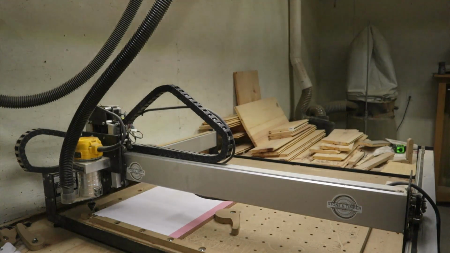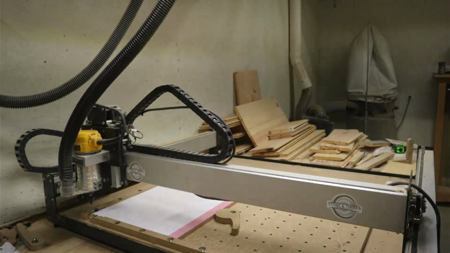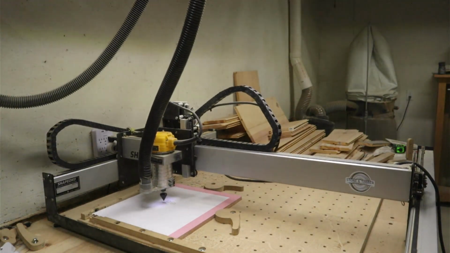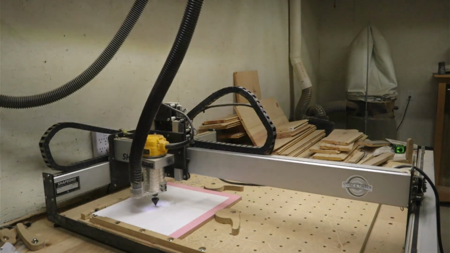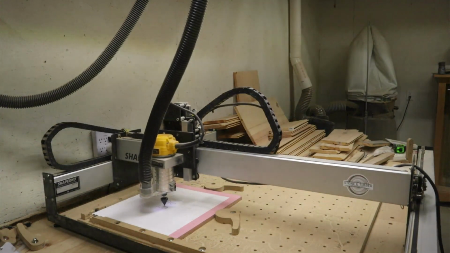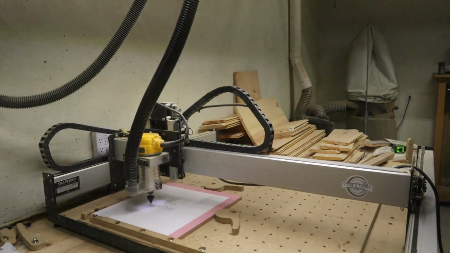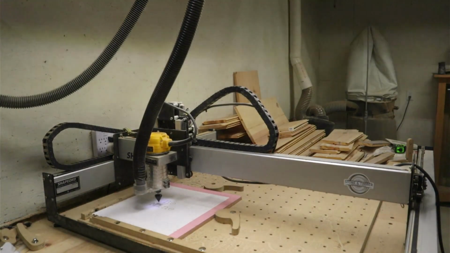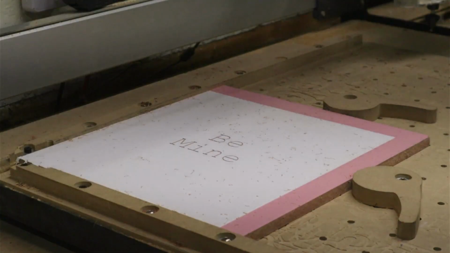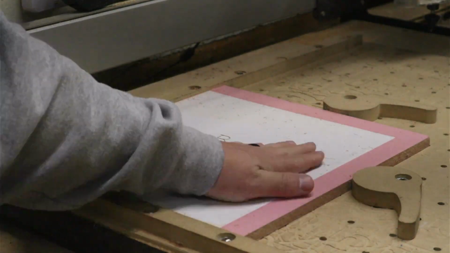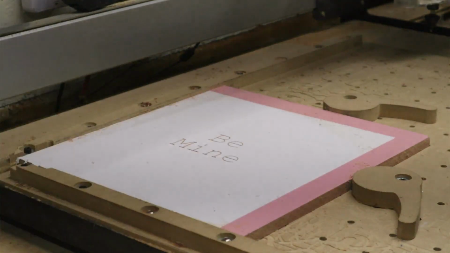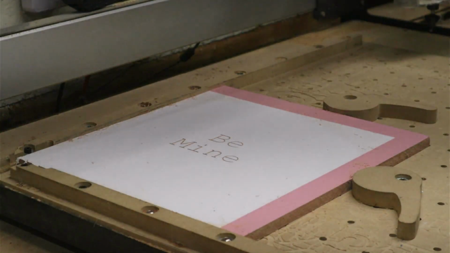Now I'm going to load new file, and I'm going to start the cut. So as you can see, it cut out the words. I'm going to just blow it off with some air here, and then I'm going to paint it.